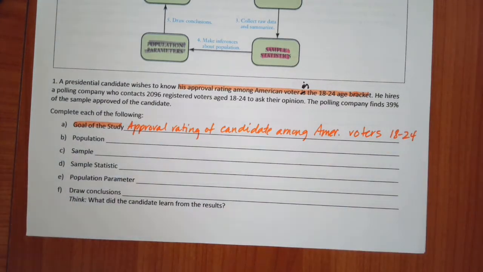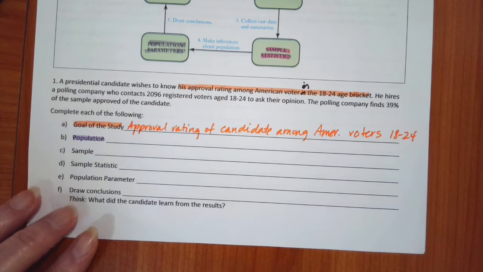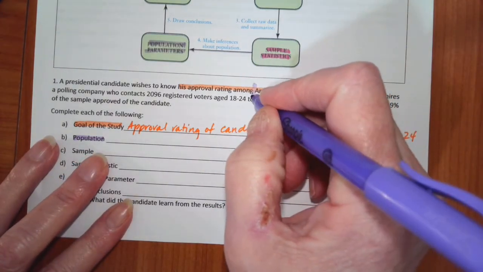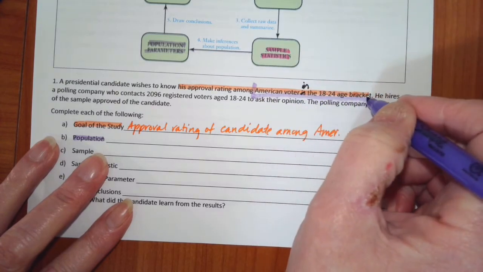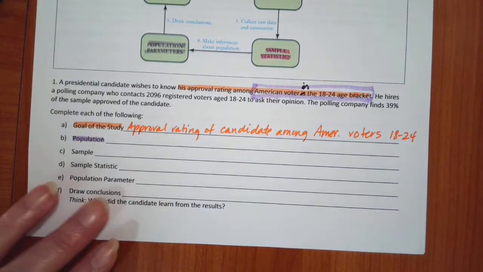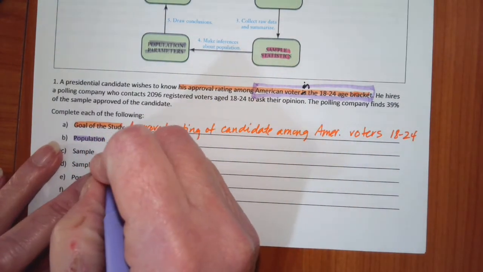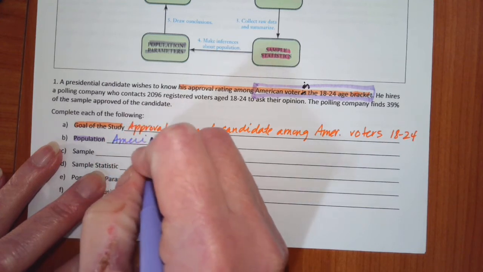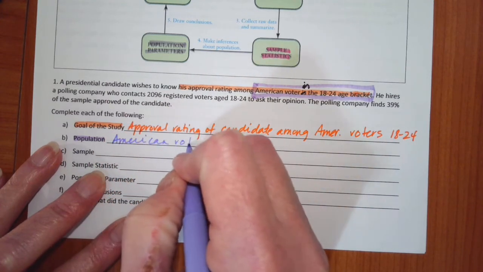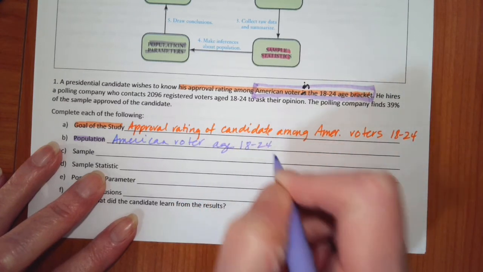Okay. From this goal is where I am going to get the population. This is who do I want to know stuff about? Well, American voters age 18 to 24 is within my goal. So this is American voters age 18 to 24.